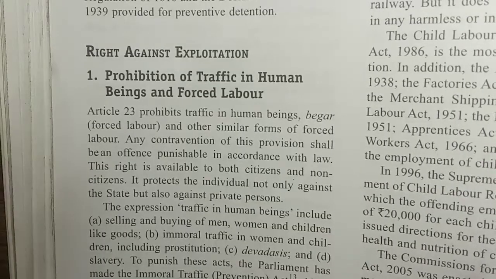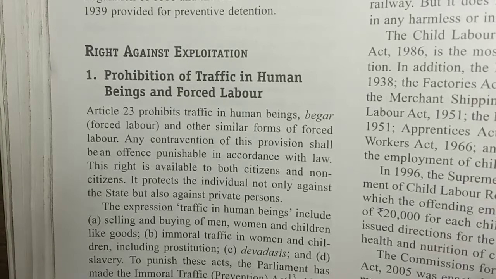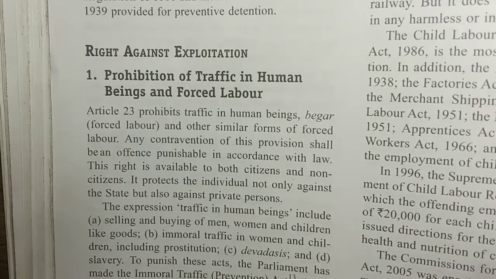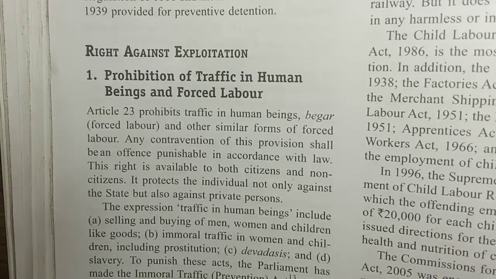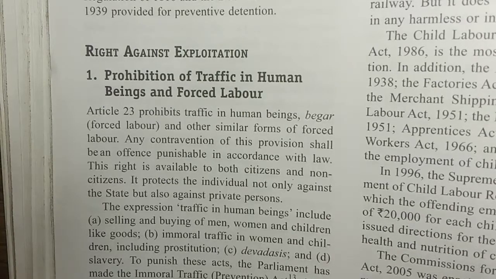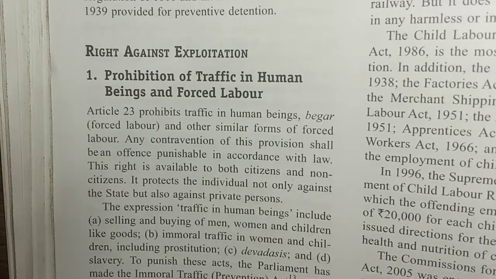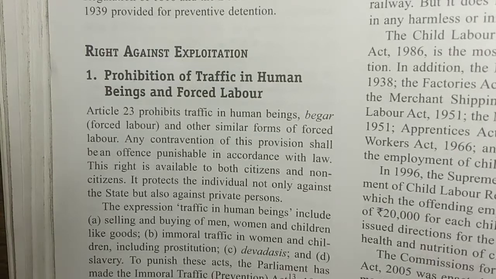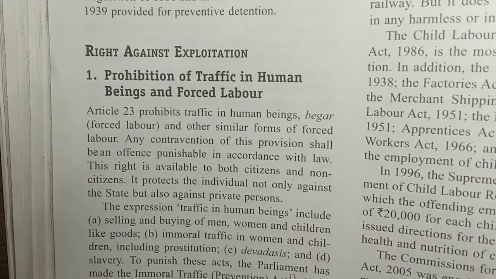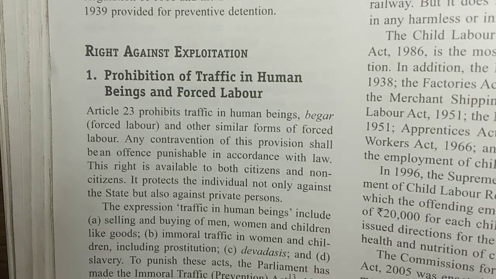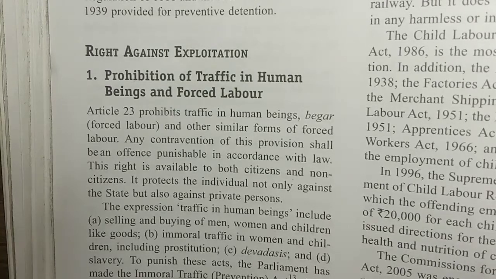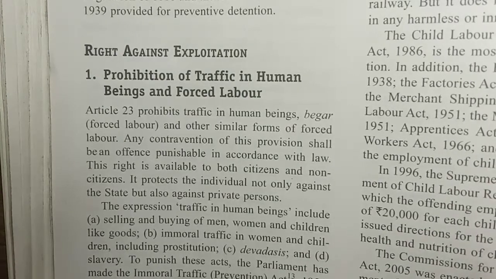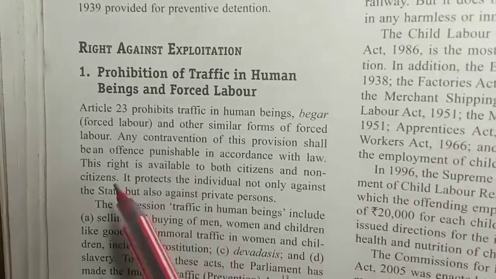Hello friends, today we will study the third fundamental right, that is the right against exploitation, which comes under Articles 23 and 24. In my previous video we studied Articles 14 to 18 and 19 to 22, the right to equality and right to freedom respectively. Now let us start Article 23, and in this video we will also discuss many other acts which are complementary to the right against exploitation. So let us start this video.